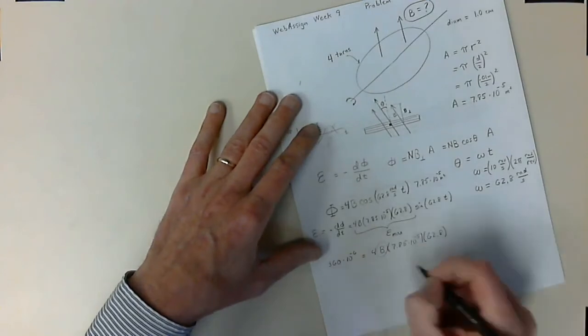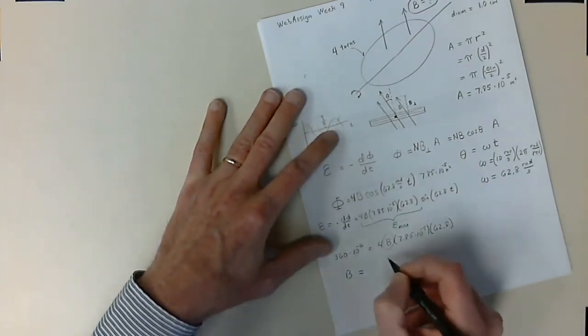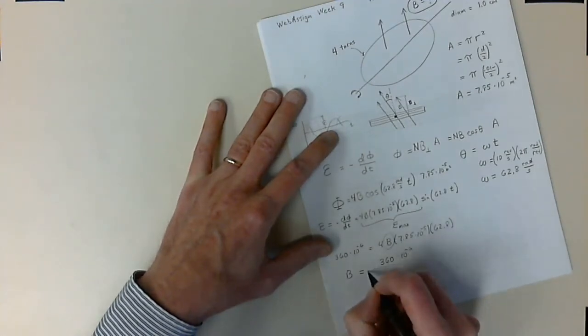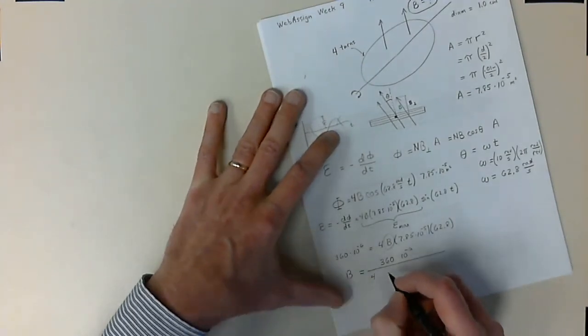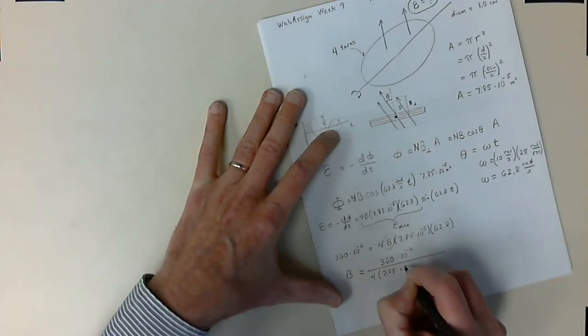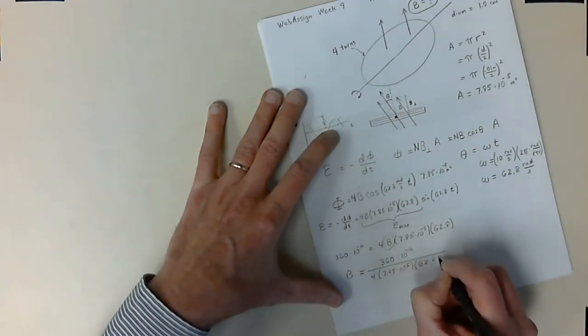And now I just solve for B. And so we find that B is going to be 360 times 10 to the minus 6 divided by 4 times 7.85 times 10 to the minus 5 and 62.8.